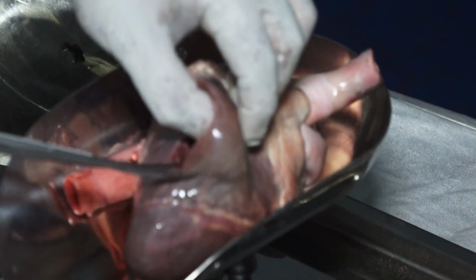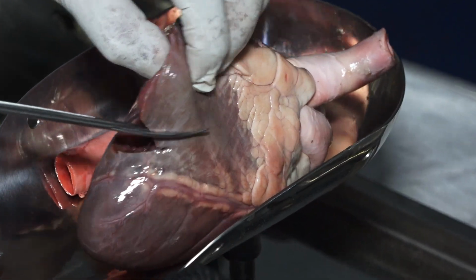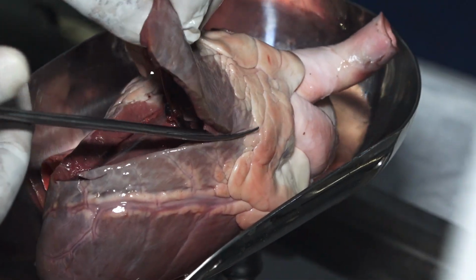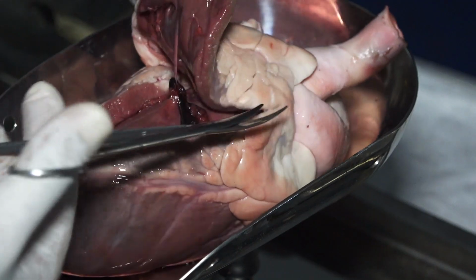We've cut it to the apex here. Your head is coming. So we're cutting to the apex, and from the apex, we will cut it to the pulmonary artery.